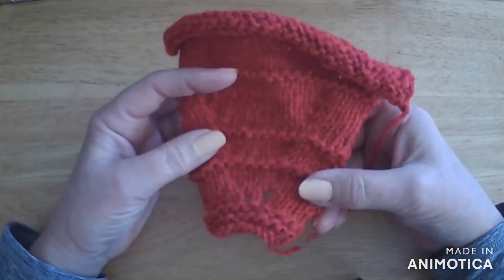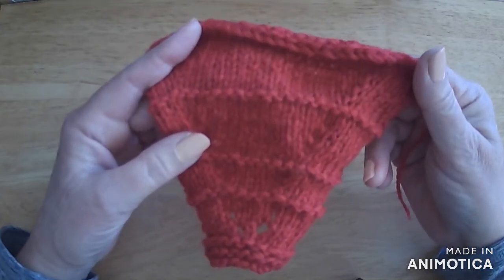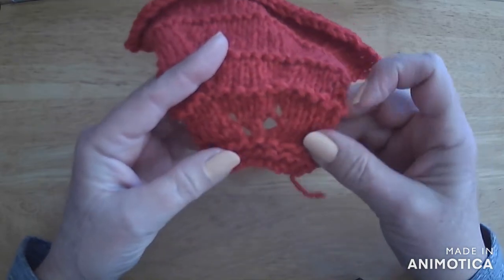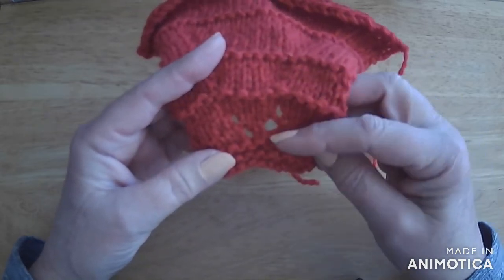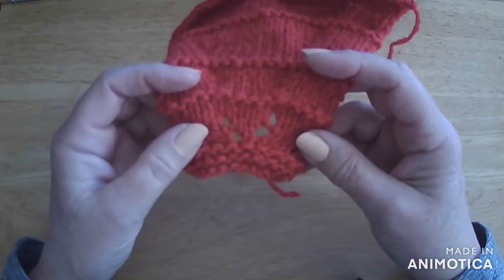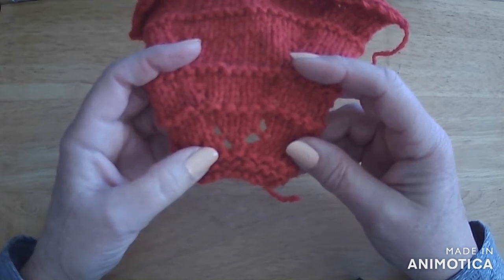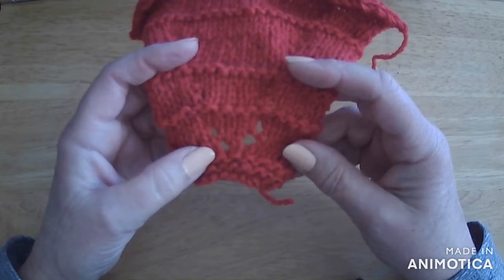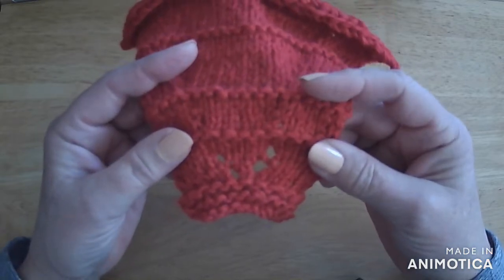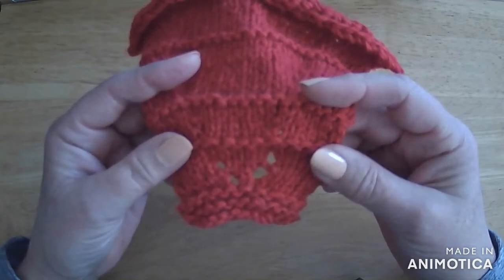So here's a little sampler piece I did showing the different increased stitch techniques. Down here at the bottom, those increases were done with yarn overs. And here, those stitches were done with what is commonly referred to as just make one or M1. In this section here, the stitches were increased by using the technique of knitting front and back, and that's often referred to as KFB.